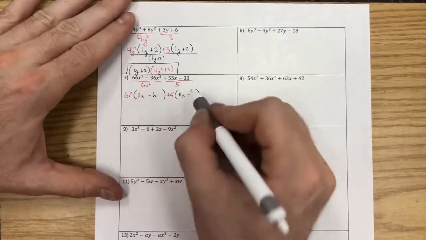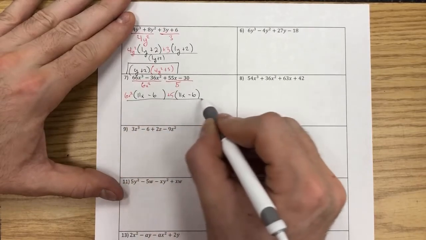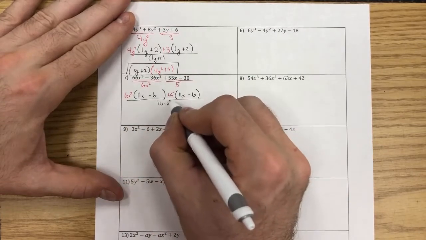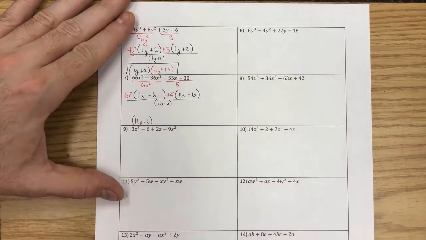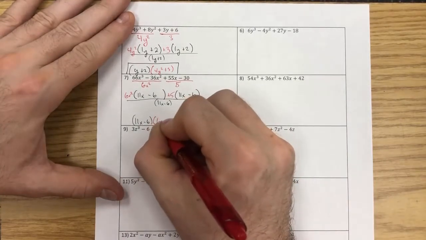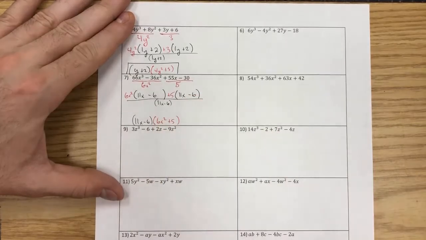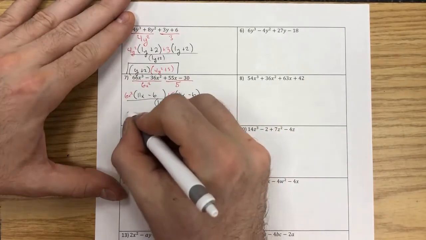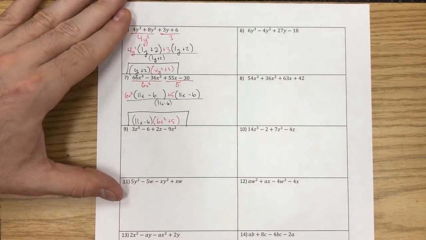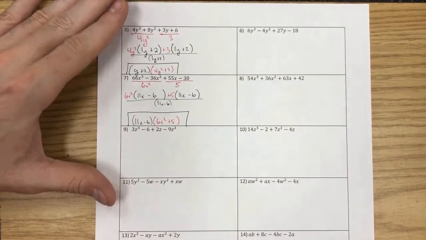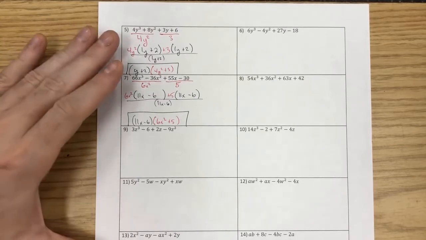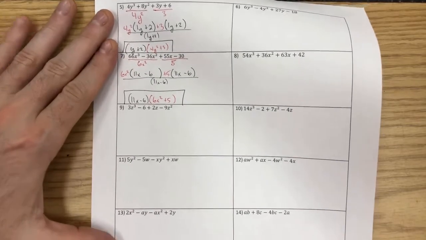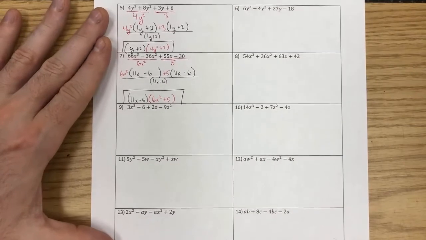And because these are the same thing, I'm going to divide out that 11x minus 6 to leave me with a 6x squared plus 5. Awesome. Okay, and so the next one, I want you to give a shot at the next one and see if you can identify where the issue might be compared to what we've talked about so far.